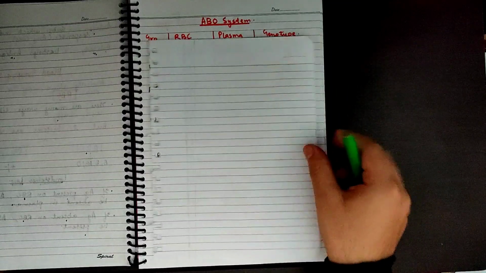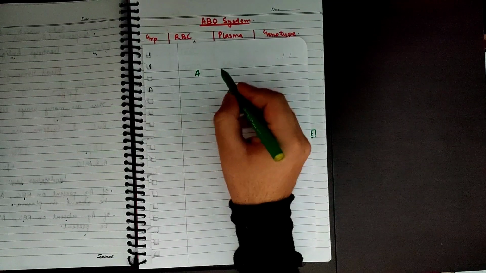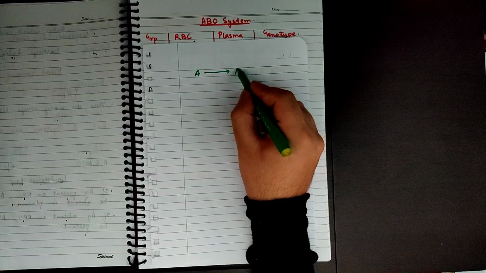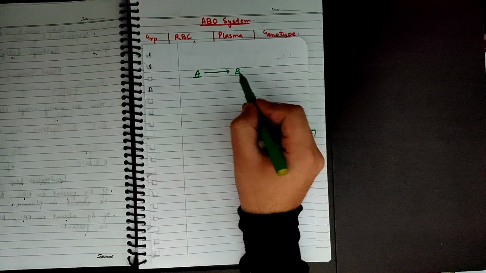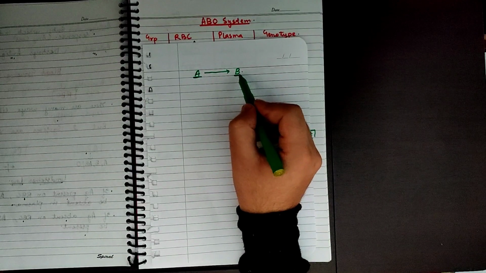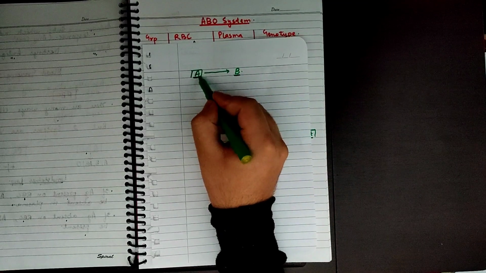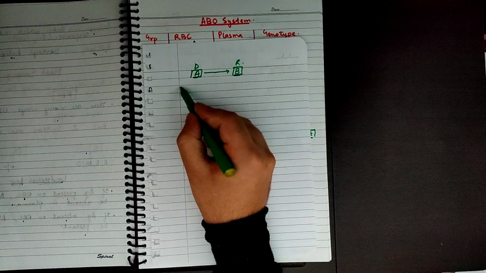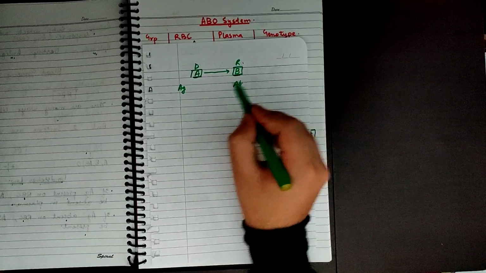Okay, we will take some examples. We will see, can a person with blood group A donate blood to a person with blood group B? Okay, we will try to solve it. I told you this is the donor and this is the recipient. Of the donor we check the antigen and of the recipient we check the antibody.